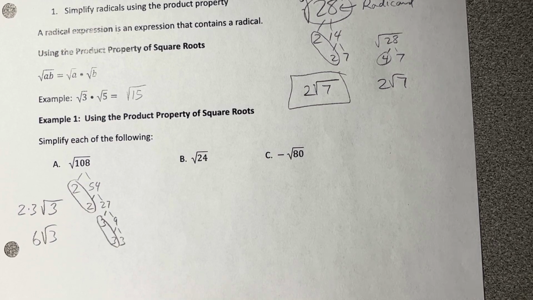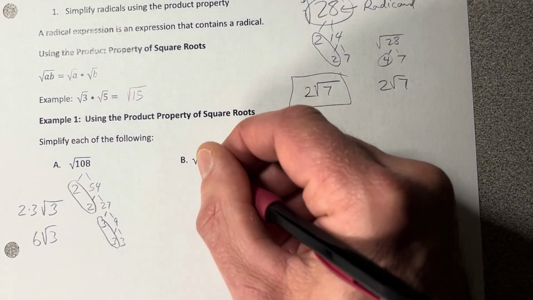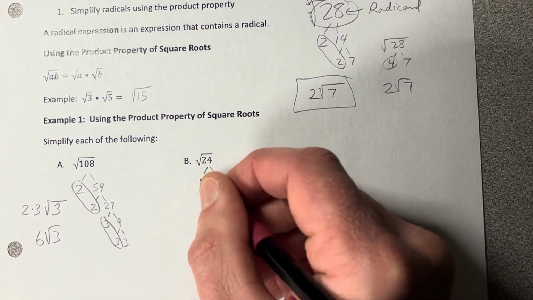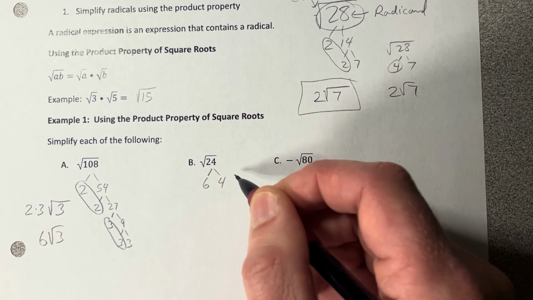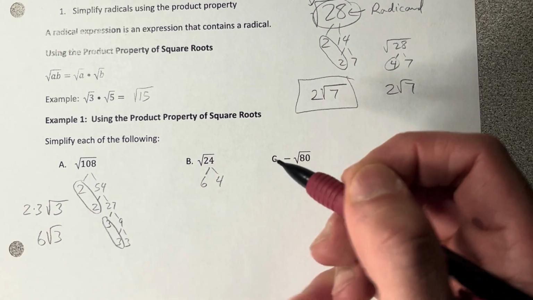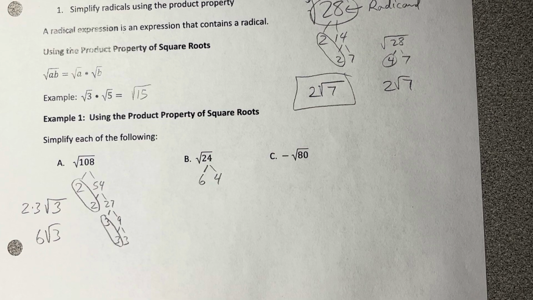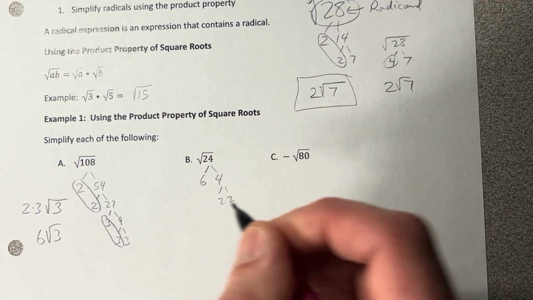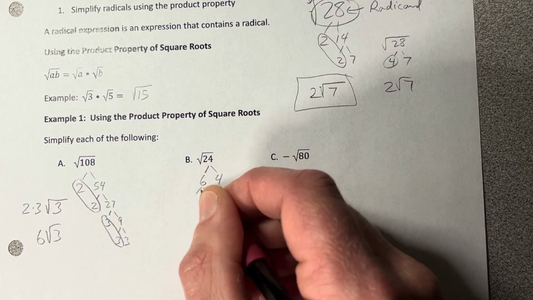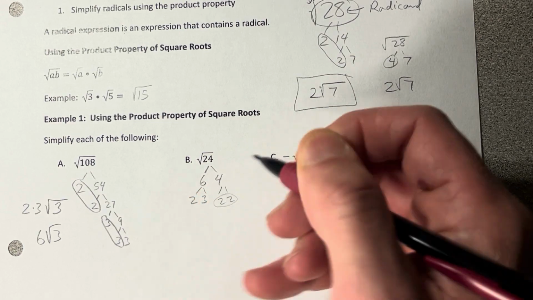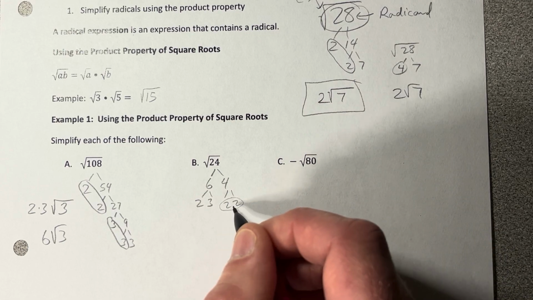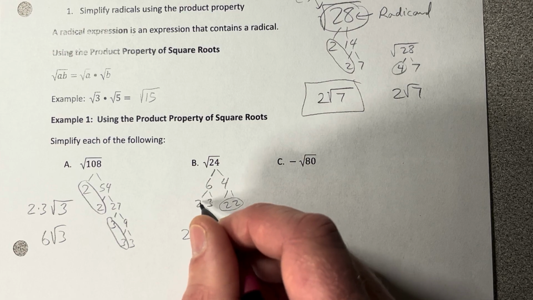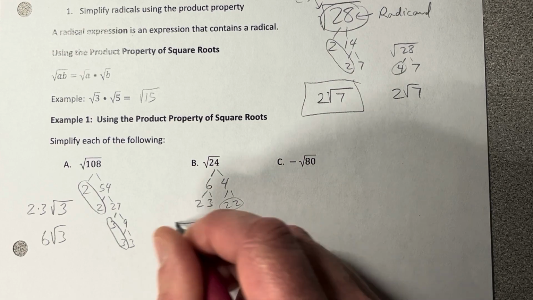All right, let's try another one. 24. Well, class, if I was to do this the quickest way possible, I would do 4 and 6 because 4 is a perfect square. And my answer would be 2 square root of 6. But we're new to this. Let's break down 4 into 2 and 2. We did have a pair. Let's break 6 down to 2 and 3. Nope, no pairs in there. The pair, square root of 2 times 2 is 2. But then what's left over is a 2 and a 3. They multiply back together to make 6.